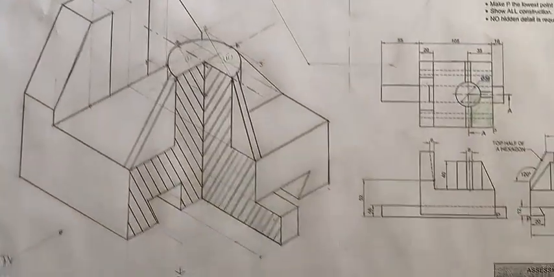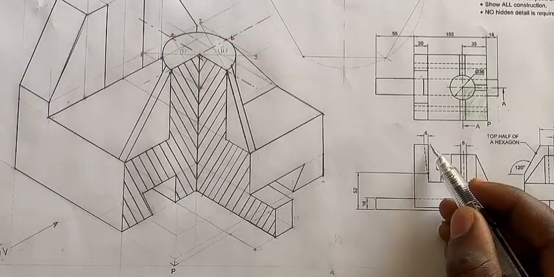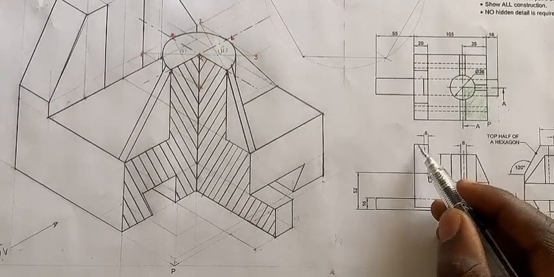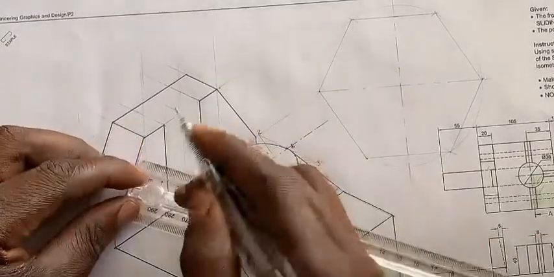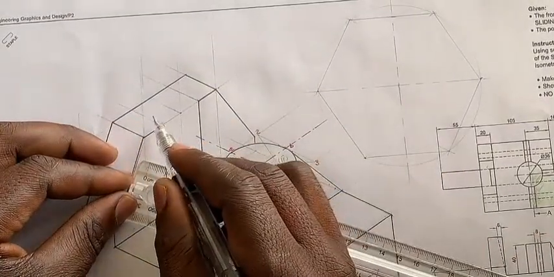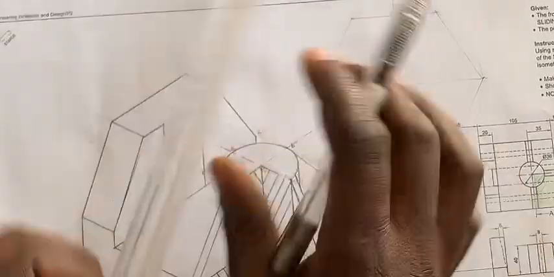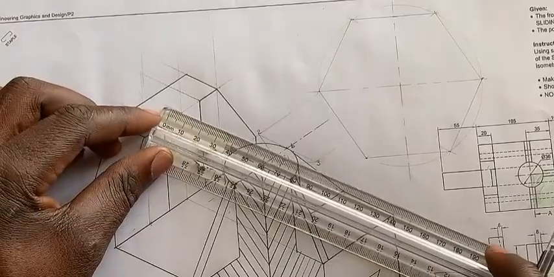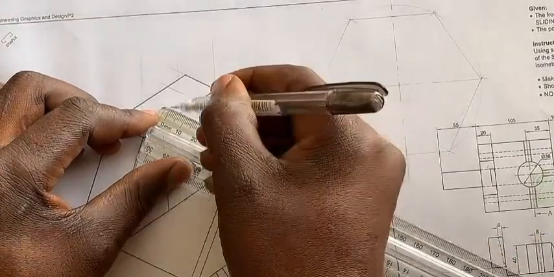Whether from here till here or from here till here, understand? So 6 millimeter is this one, 5, 6. This is the 6. So I can just mark there. Then from there, I can now just have to close it. See, so that goes. I'm just finishing up.